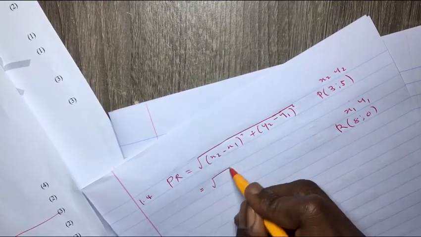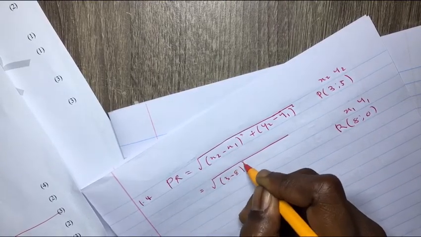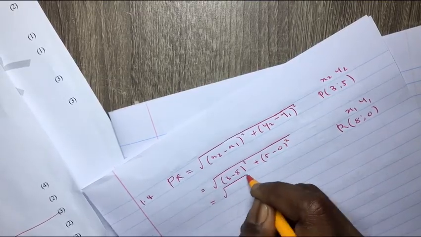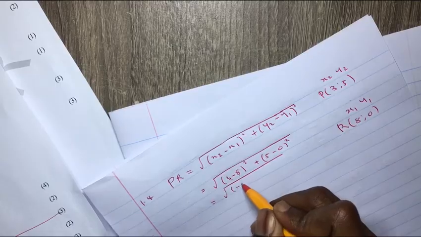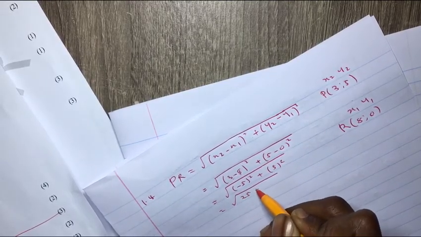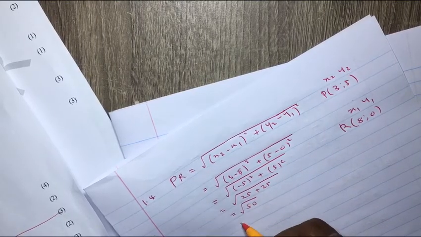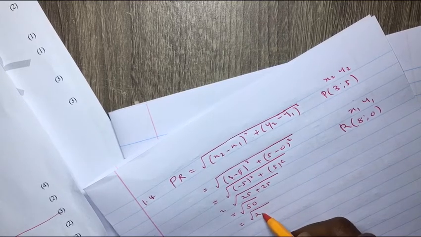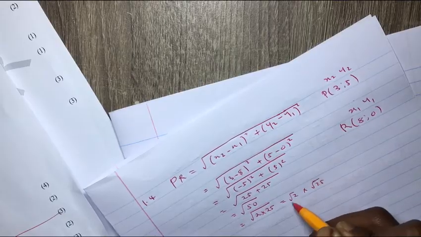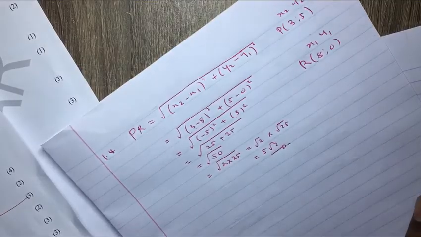So I'm gonna substitute now. 3 minus 8 squared plus 5 minus 0 squared. 3 minus 8 is minus 5 squared plus 5 squared. I'm gonna have what? 25 plus 25. This is gonna be a positive. I hope you can see it. 50. Do this 2 times 25. Therefore, square root of 2 times square root of 25. We end up with 5 root 2. That's the answer of the distance.